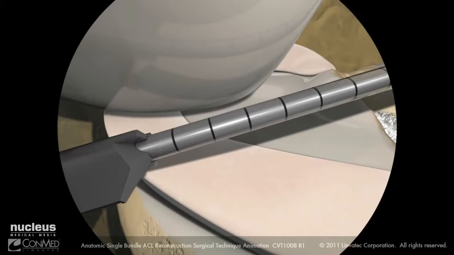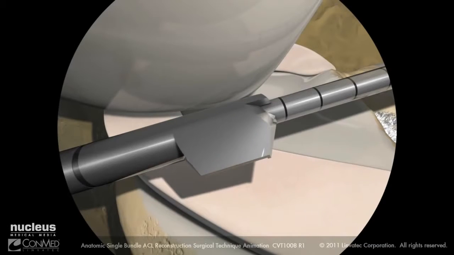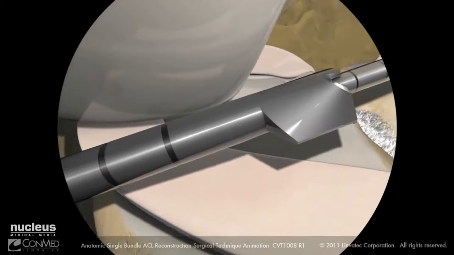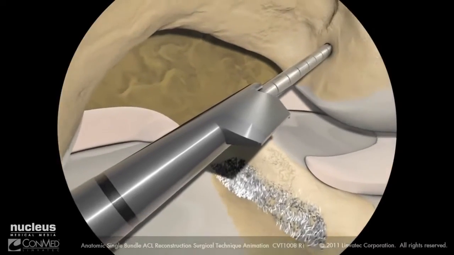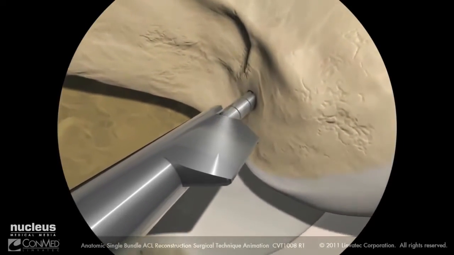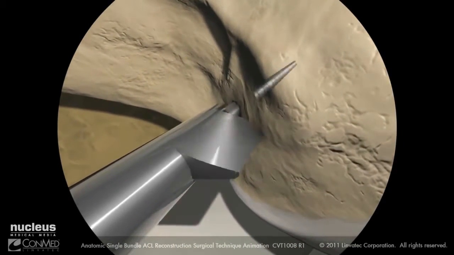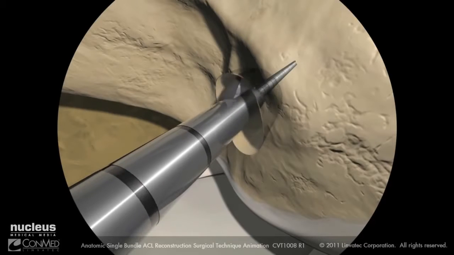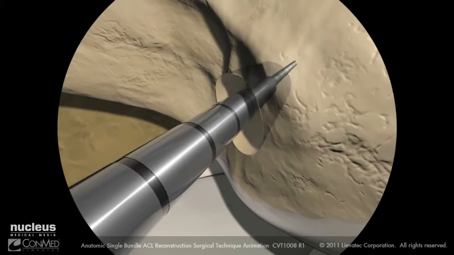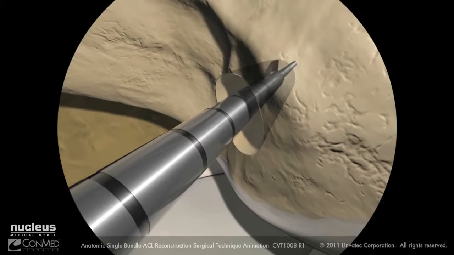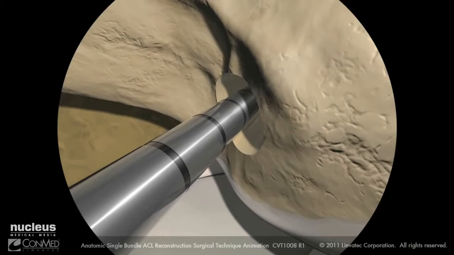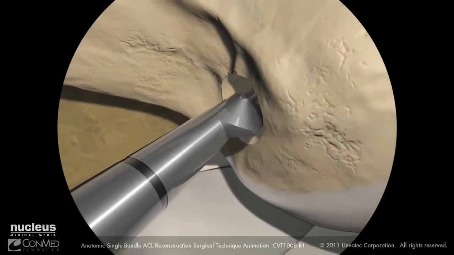Insert the monofluted sentinel drill bit over the guide pin through the accessory anteromedial portal with the cutting edge facing away from the femoral condyle and advance the drill bit to the femoral ACL footprint. Using a piston-like back-and-forth motion, advance the sentinel drill bit to the desired depth cautiously to prevent blowout of the lateral femoral cortex. Pull the drill bit back slowly until the blade is visible in the joint space.